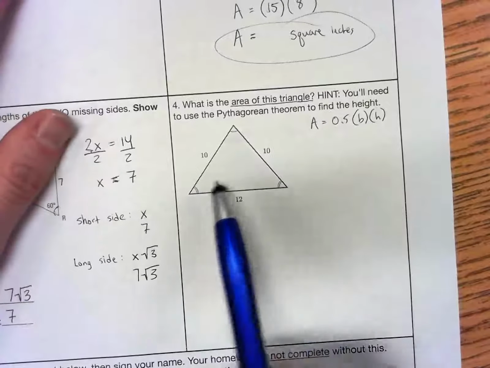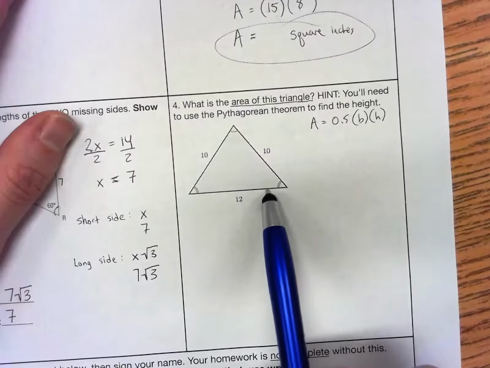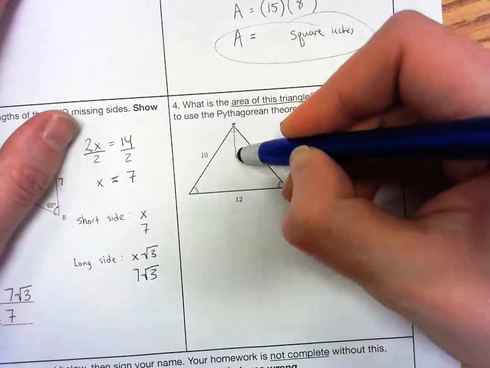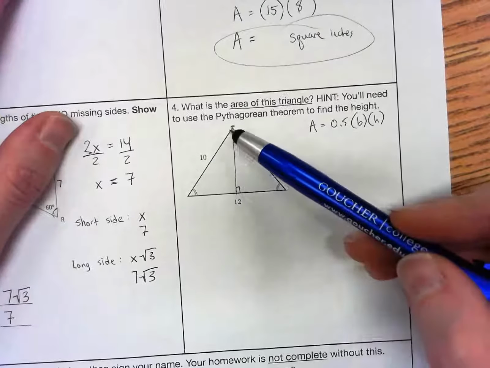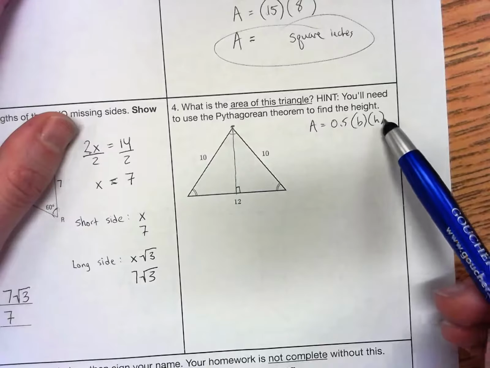If we look at what we're given, this right here is 12. So if I was going to use 12 as the base, I would need to know from here, drop a line straight down to make a right angle. That would be my height. And we're not given that height, so we can't plug in anything for h yet.